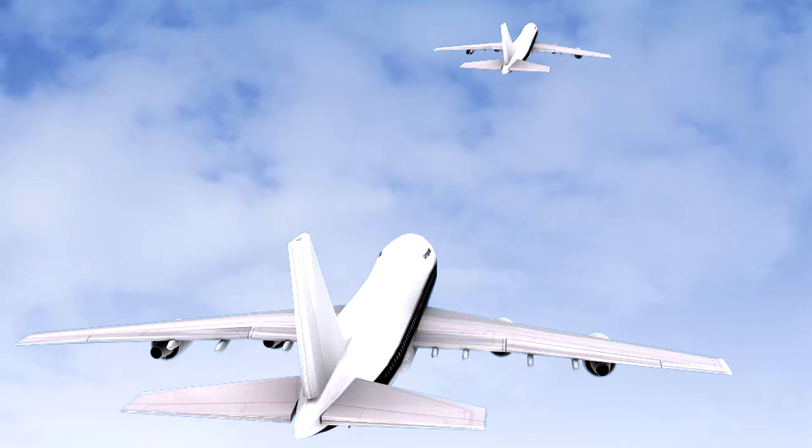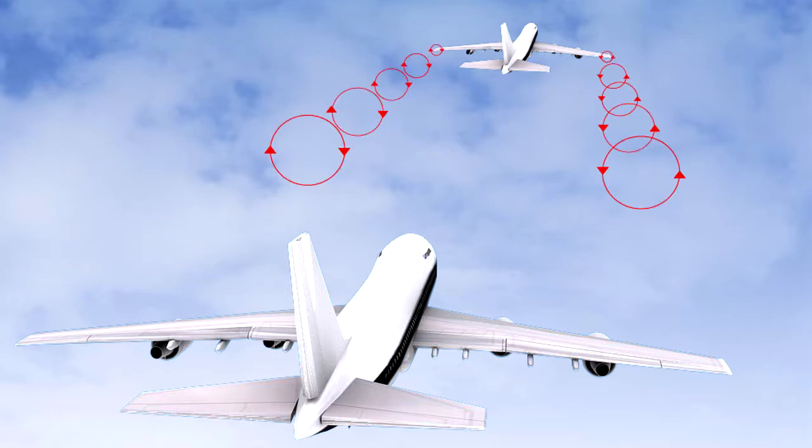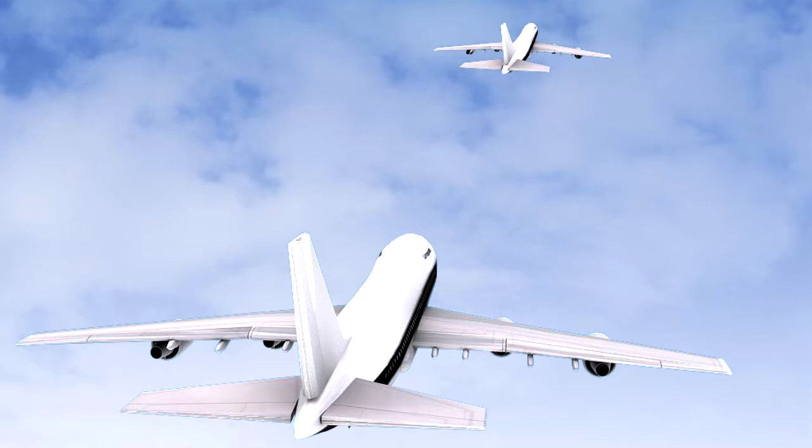Separation can also be introduced to achieve spacing between aircraft that may be affected by wake turbulence, and to facilitate timed arrivals and departures at aerodromes.